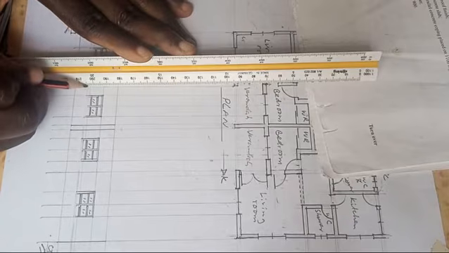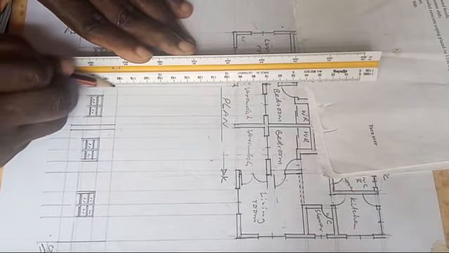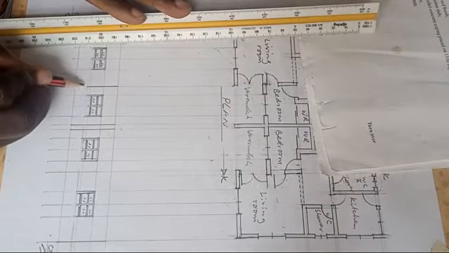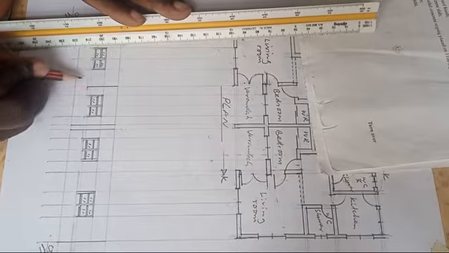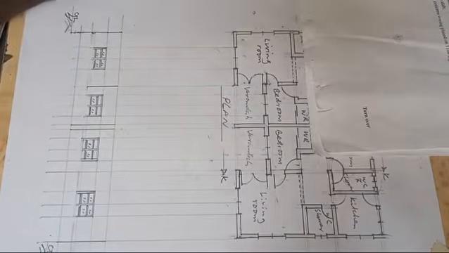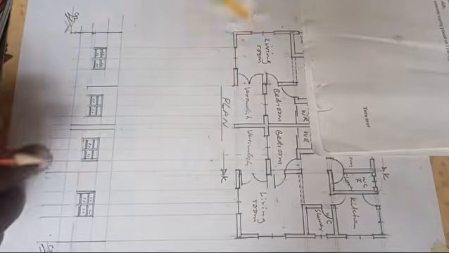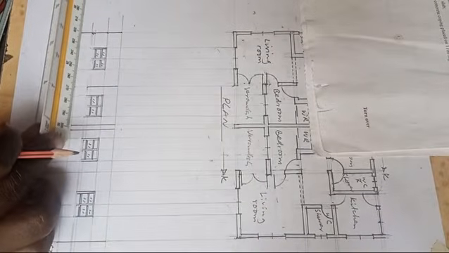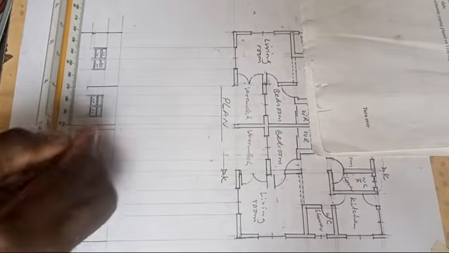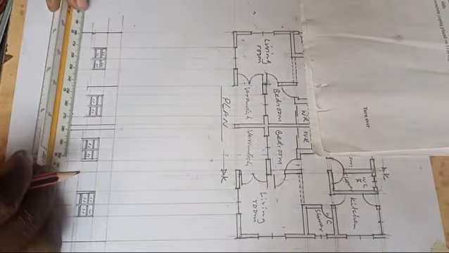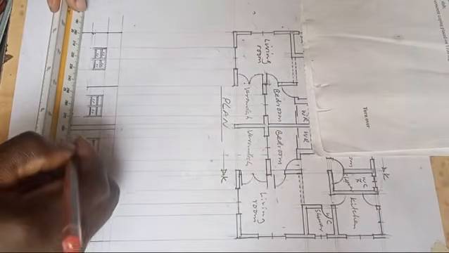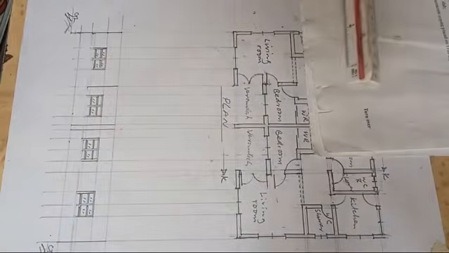The reason I start from here is that this is where the dwarf wall stops, so that's where it will start again. Now we can create 900, but it is not stated, so let us create 900 for the entrance. 900 is at this point here. For the other side, 900 is here, like that.